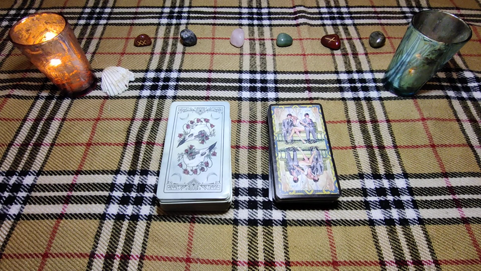When we do the spread, I will also go into more detail, of course, as I always do. We're gonna see pretty much everything. So what does he want to say to you, but also we will see his feelings, his intentions, what does he want from you, and all that. As always, I'm not answering just one question, right?